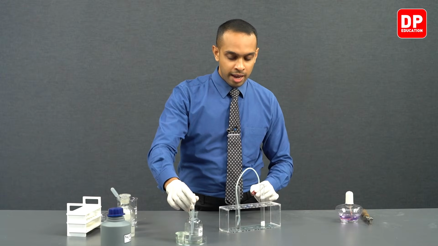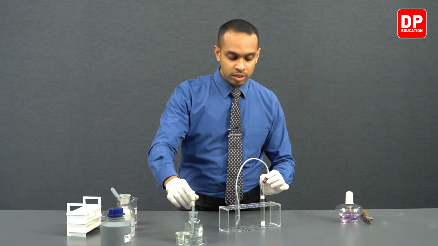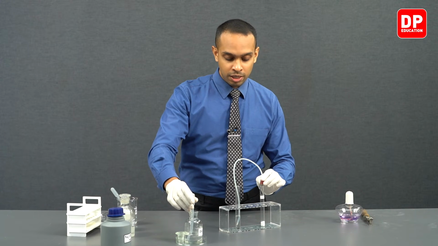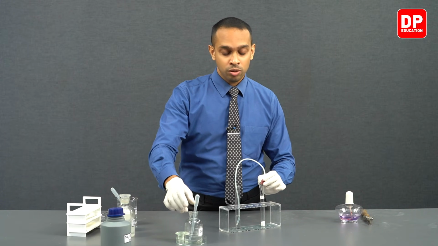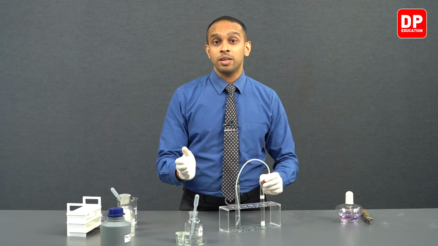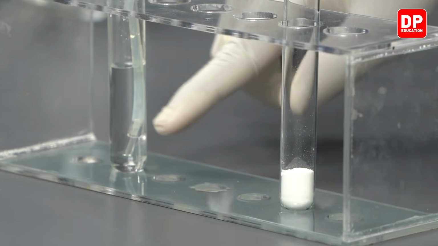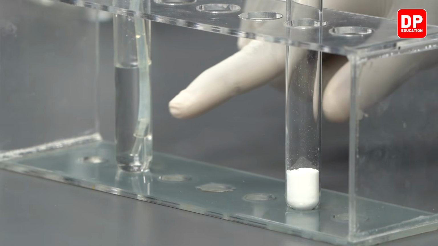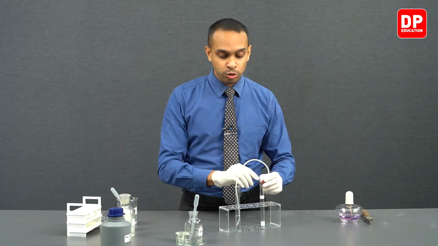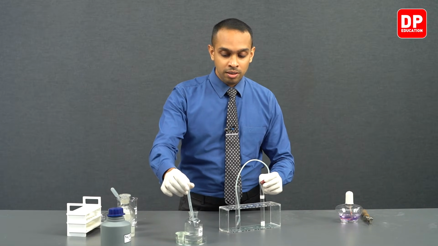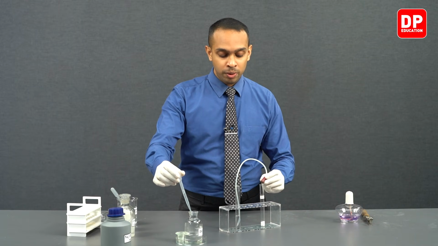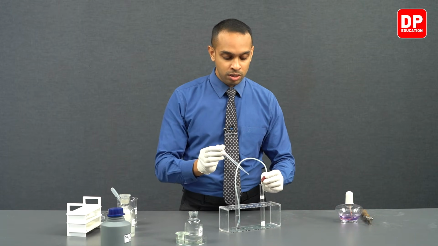Now students, as soon as we add our HCl, we have to close the stopper, otherwise carbon dioxide produced will be released out of the test tube, so you will not observe the lime water turning milky. So as soon as you add the HCl, make sure to place the stopper and close the test tube.